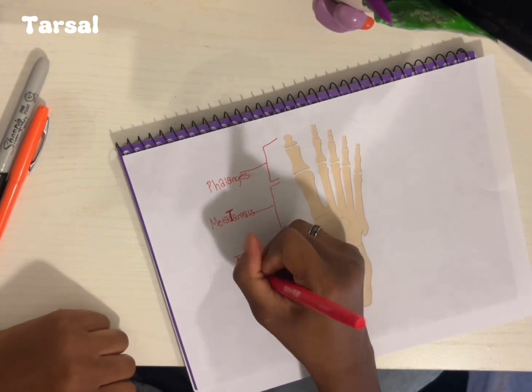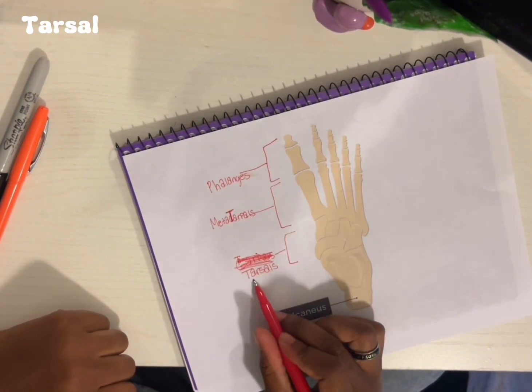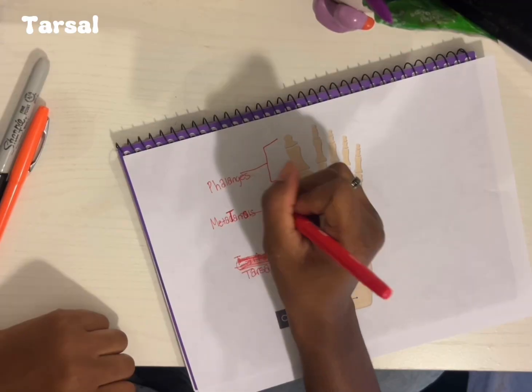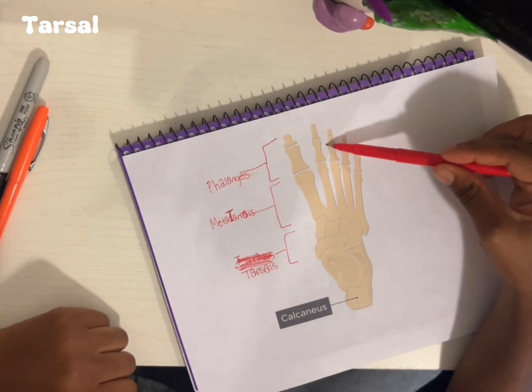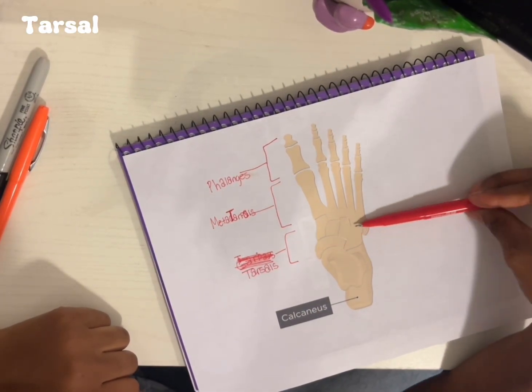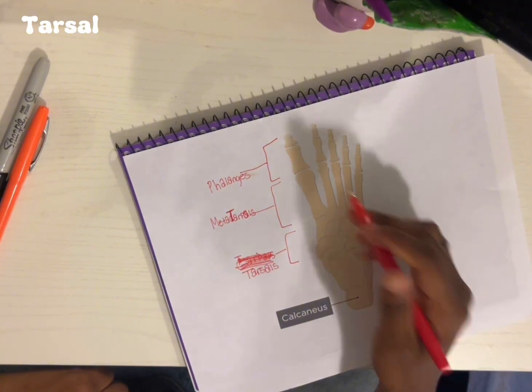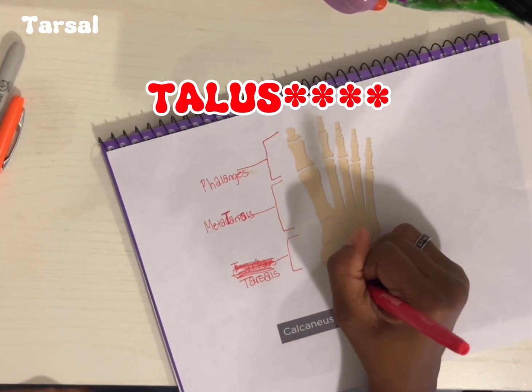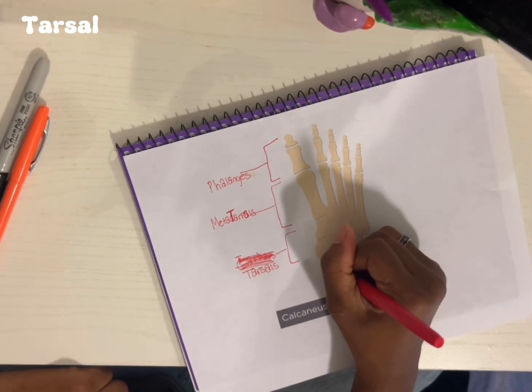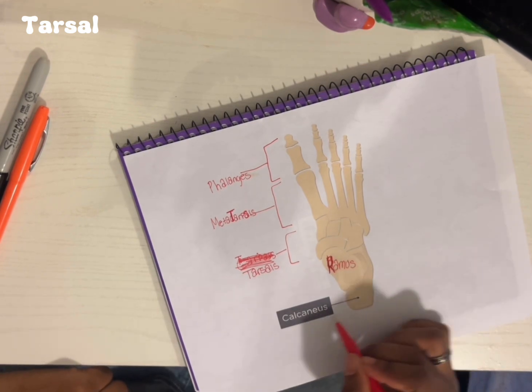Okay, let's see, tarsals, guys, tarsals. So phalanges, metatarsals, tarsals, and then this is your calcaneus.